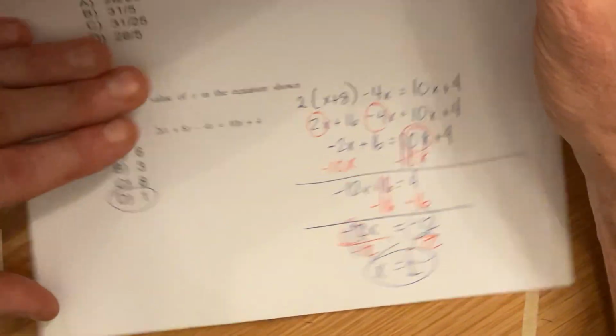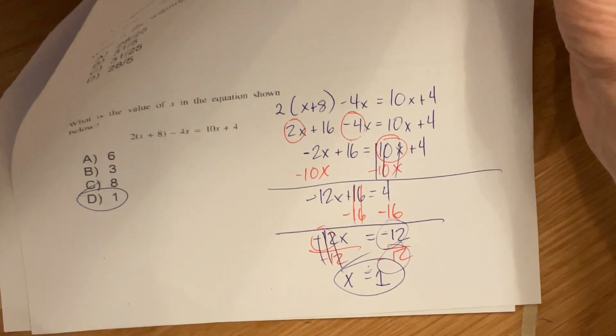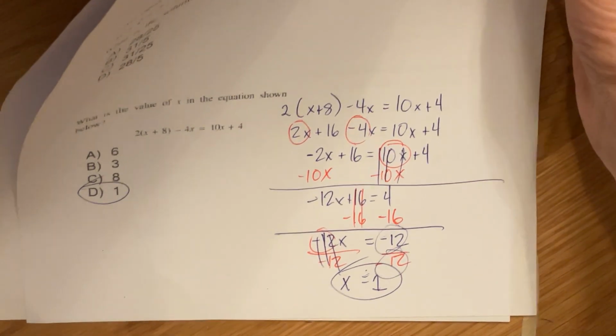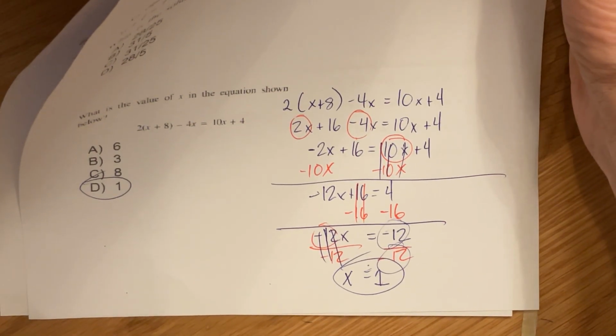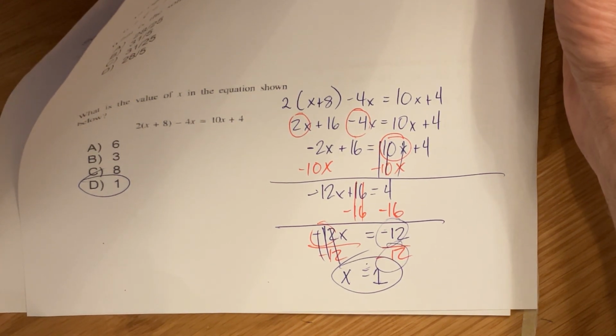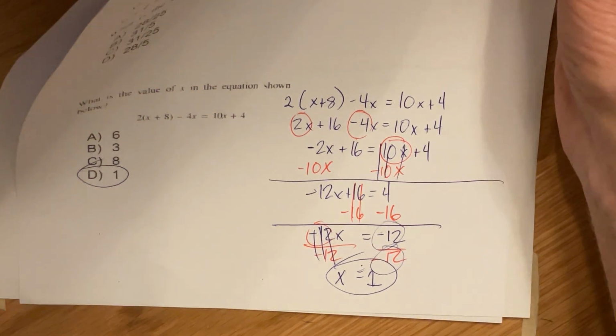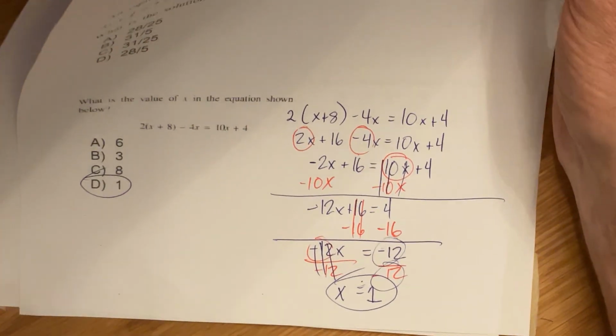I apologize too if I did some of that work where you could not see it. Take a second, make sure that you kind of see that process there. Pause it if you need to. This was a pretty straightforward problem. I think overall really doable for us. Very easy for anyone that's been in regular attendance.